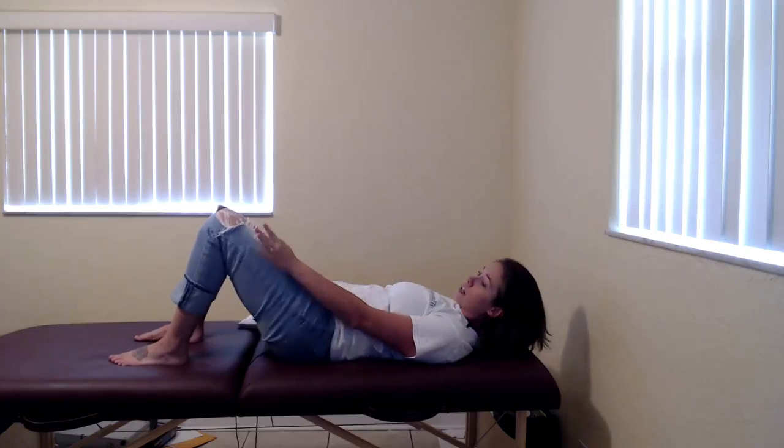This one doesn't help me as much. That one actually gives me a little bit of discomfort. So what that tells me is that for my hip flexors, I probably need to stretch a little bit, get into the psoas, do a little bit of deep tissue, foam rolling, whatever it might be, in order to help decrease tension in that muscle.